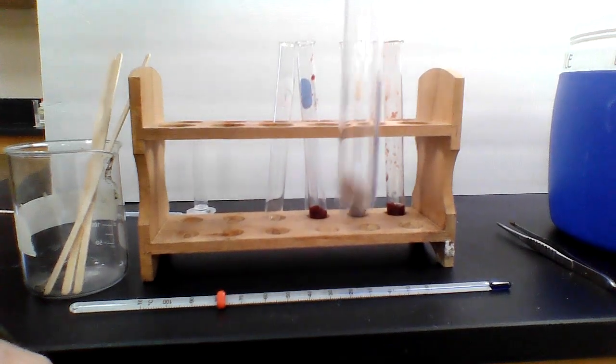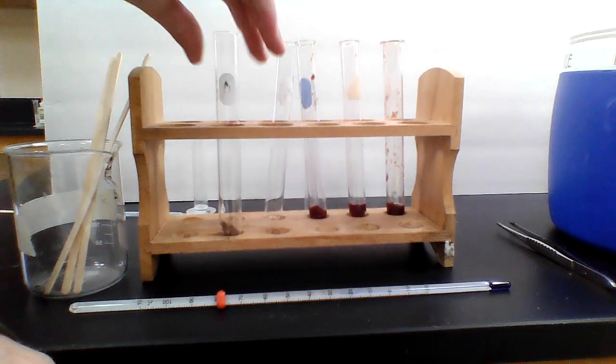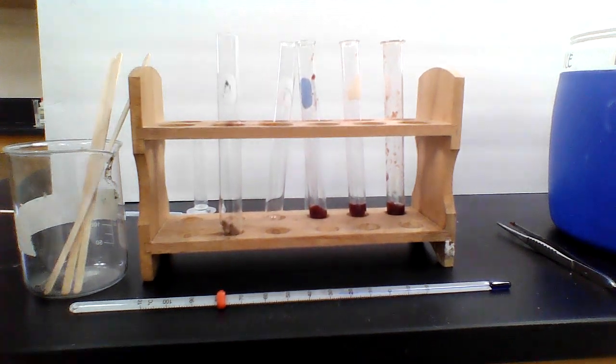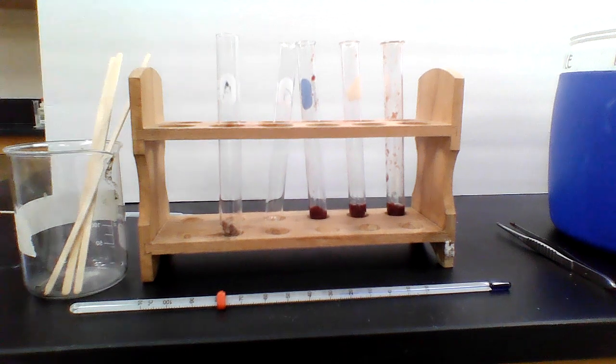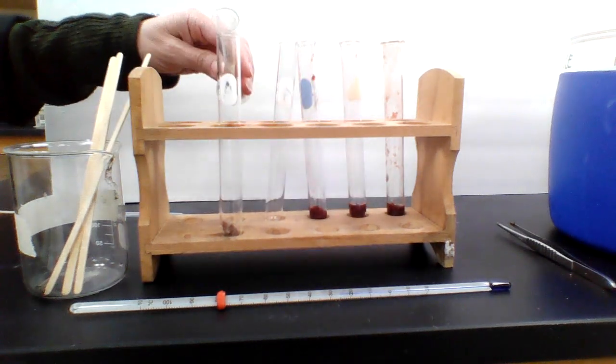Okay, now let's go ahead and try the boiled liver. Now I boiled this liver already on our hot plate. So there's the liver, it's been boiled. And I'm gonna go ahead, let's scooch it over here so we can see it pretty well. I'm gonna go ahead and add hydrogen peroxide to it. And then we'll take the temperature and do all that business.